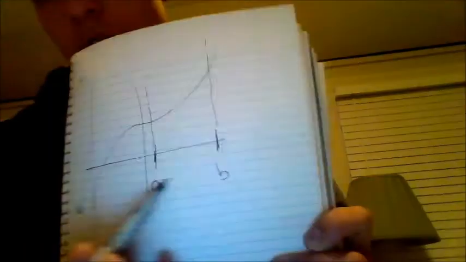So if I give a curve between, I'm going to call these 2 points A and B. I'll show you this in a second. Here's a curve, and there's a section of it between A and B. I can estimate the area underneath that curve by drawing little boxes.